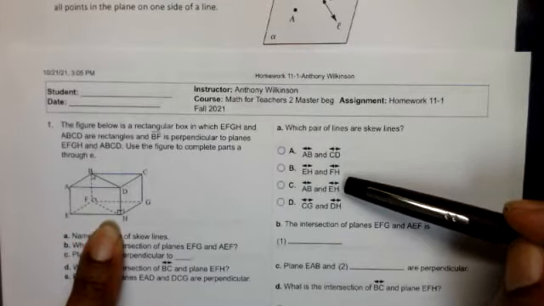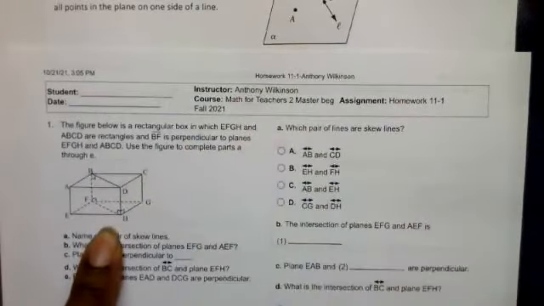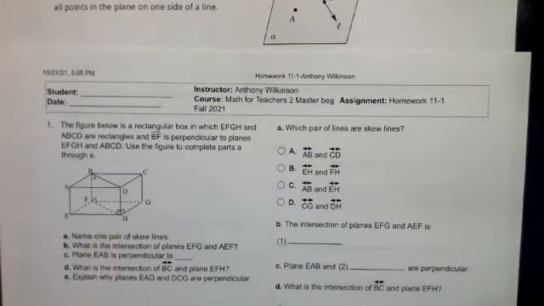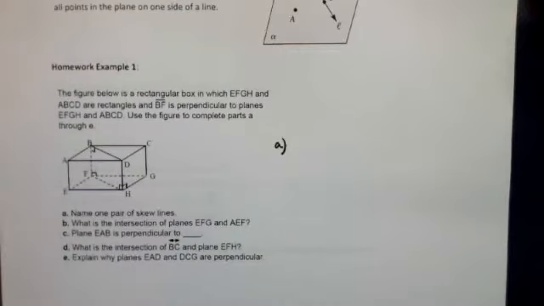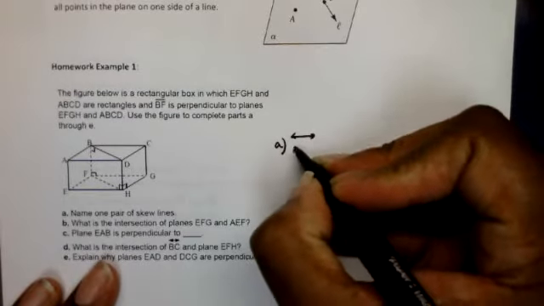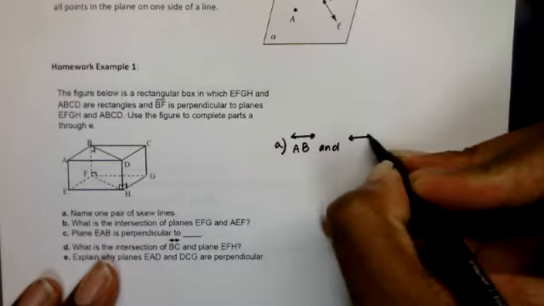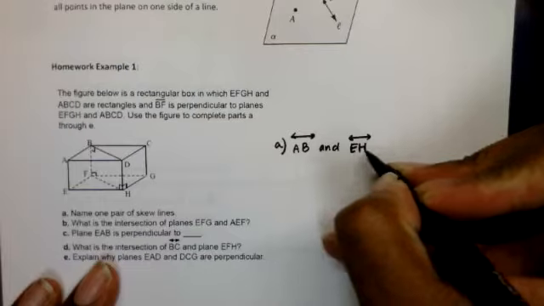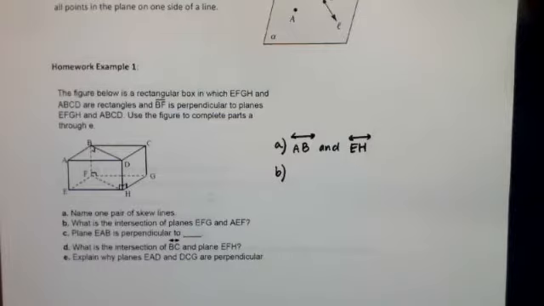That would be a pair of skew lines because AB is in one plane, EH is in another plane. So AB and EH would be a pair of skew lines. I'm going to go ahead and write this as line segment AB and line segment EH. Okay, so that's part A.